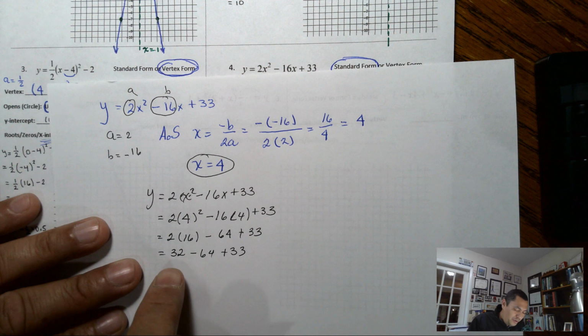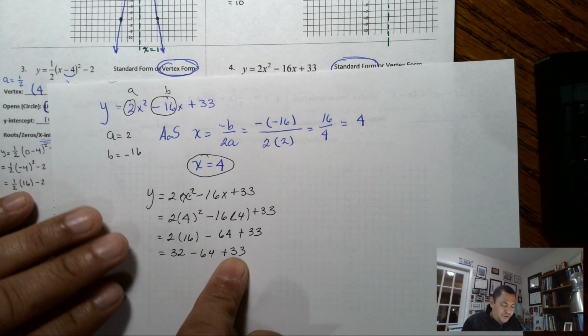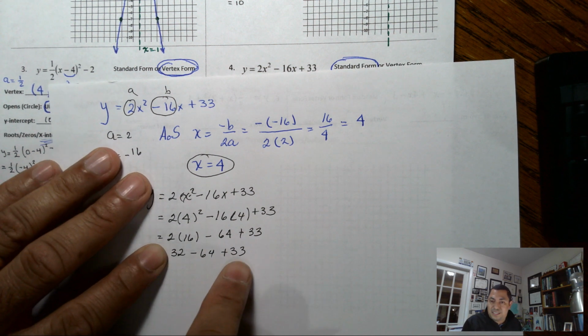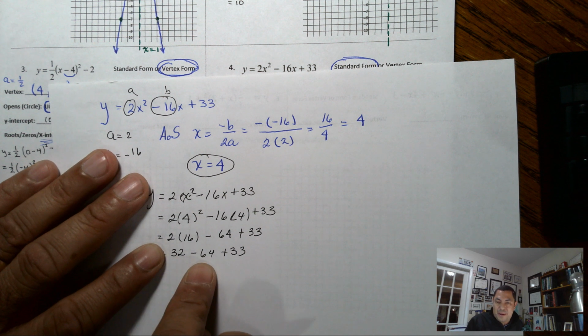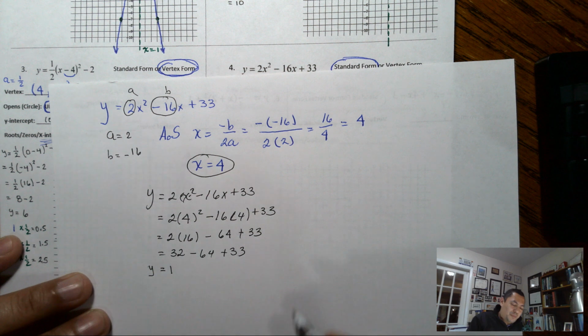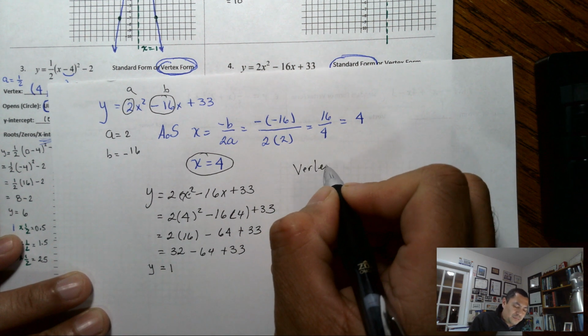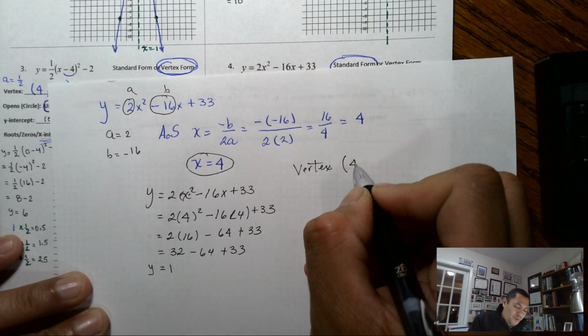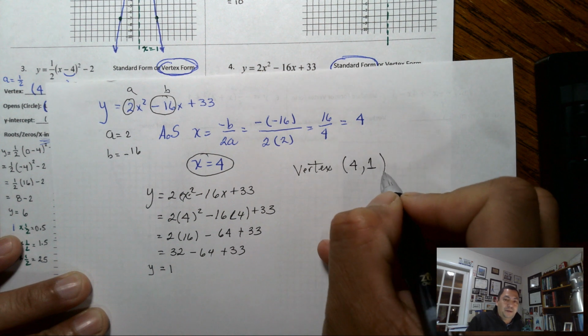If we put all this in the calculator, 33 plus 32 is 65, and 65 minus 64 is equal to 1. y equals 1. So my vertex is (4, 1).